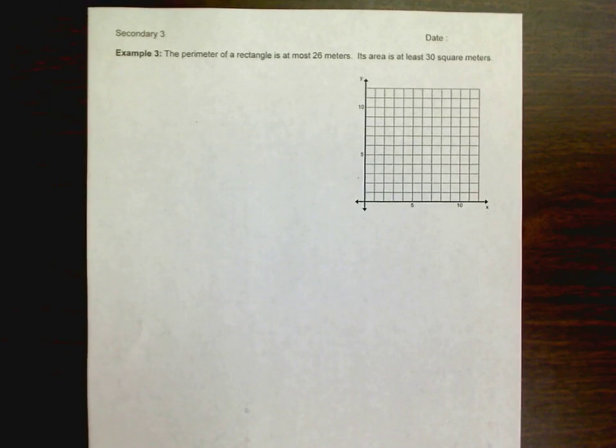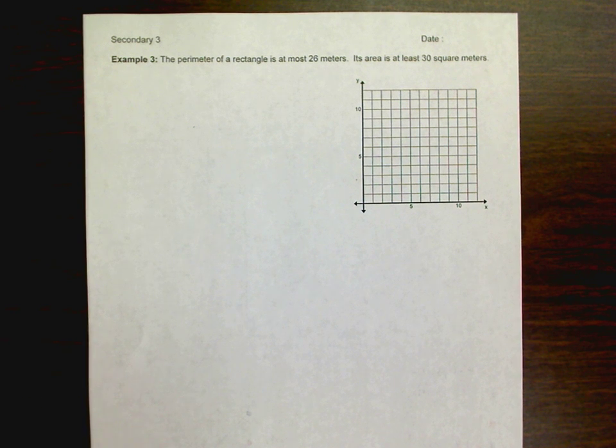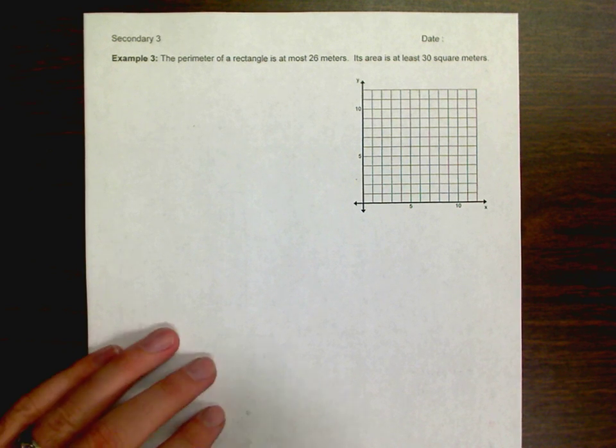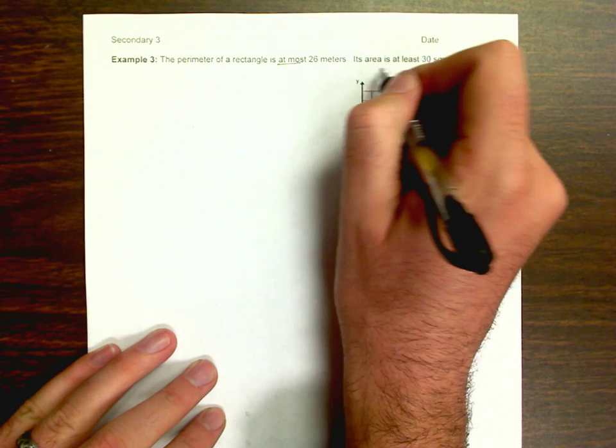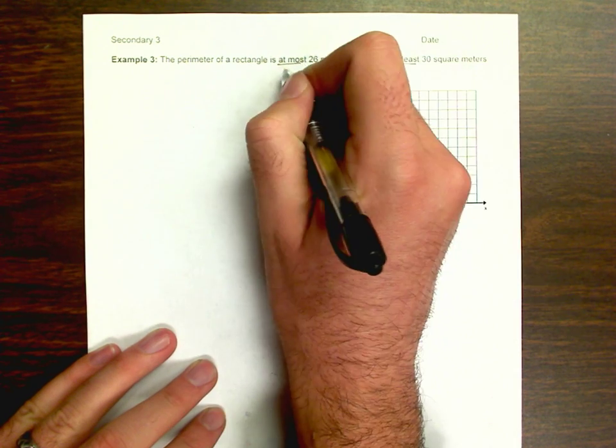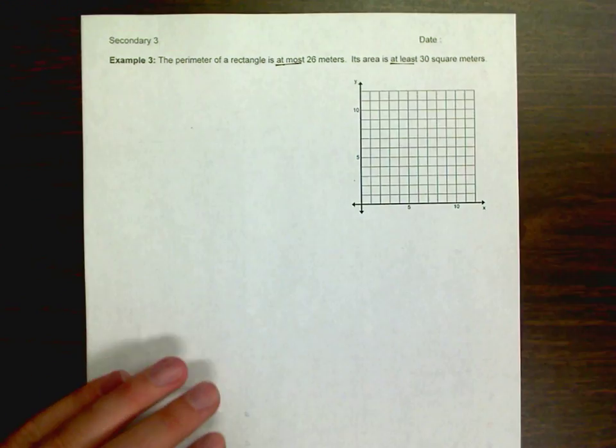All right, now this one is interesting. So here we have just one short sentence, or two sentences, I guess. The perimeter of a rectangle is at most 26 meters. Its area is at least 30 square meters. Okay, so watch out for the at most and the at least. Those are opposites, so therefore the inequalities need to be opposites as well.